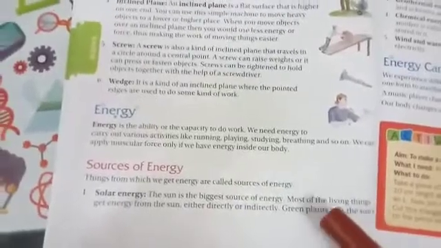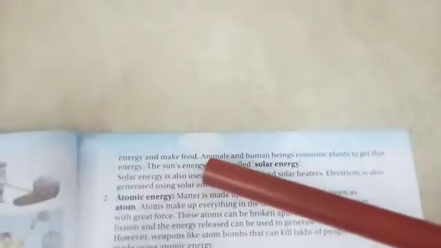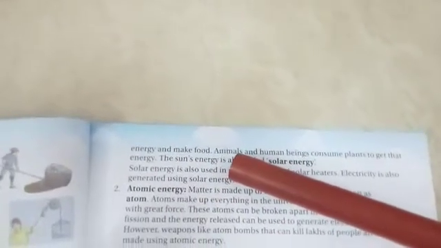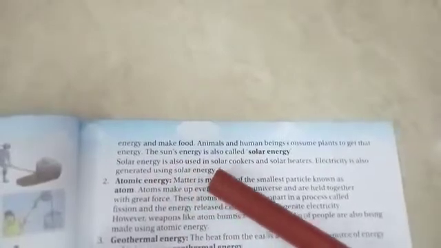Green plants trap the sun's energy and make food. Animals and human beings consume plants to get energy. The sun's energy is called solar energy. Solar energy is also used in solar cooker, solar heater, and electricity generation. So these are the uses of solar energy. Atomic energy.